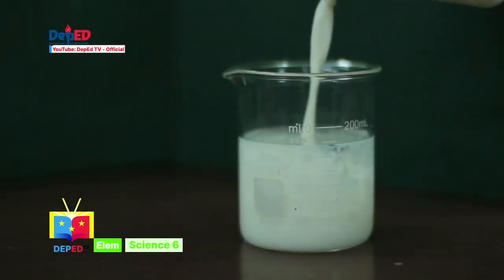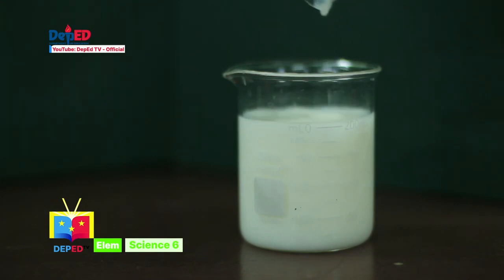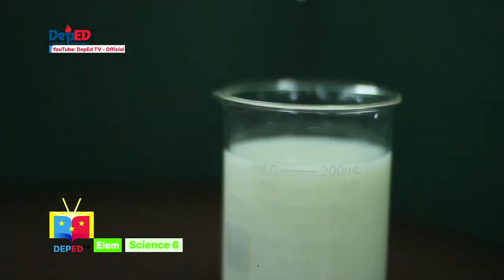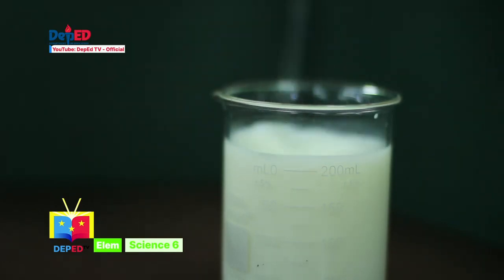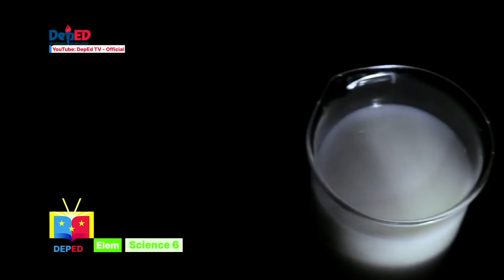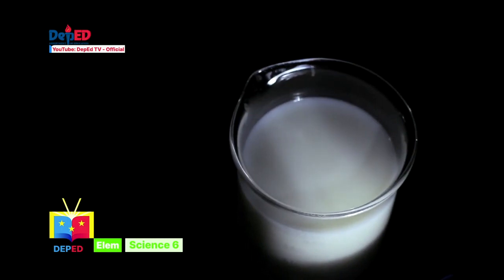First, add 50 ml of liquid milk to the 150 ml of water and stir it thoroughly. Then, darken the room and point the flashlight to the container. Finally, observe the light that passes through the container. In this mixture, what is the dispersed phase? What is the dispersion medium?